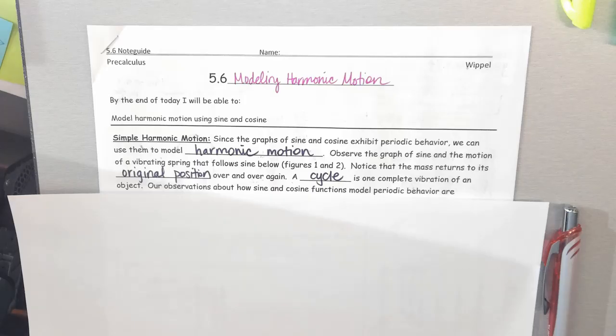We're going to look at the graph of sine and the motion of a vibrating spring that follows the sine below. And one thing we're going to look at in that graph is how the mass returns to its original position. It does that over and over again because it's a cycle. A cycle is going to be one complete vibration of an object.